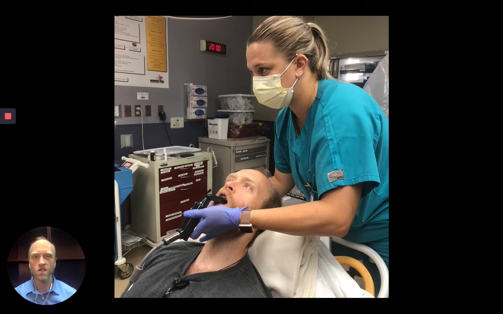So you want to position the patient in a semi-recumbent position with the intubator toward the head of the bed just to the patient's left. As you enter the oral cavity with the VL blade, try to avoid touching any soft tissue until you have your blade tip in the vallecula.